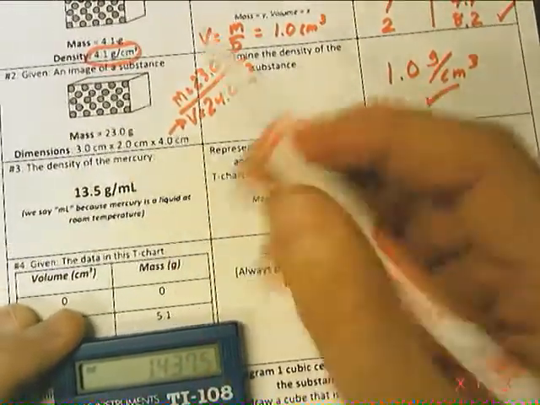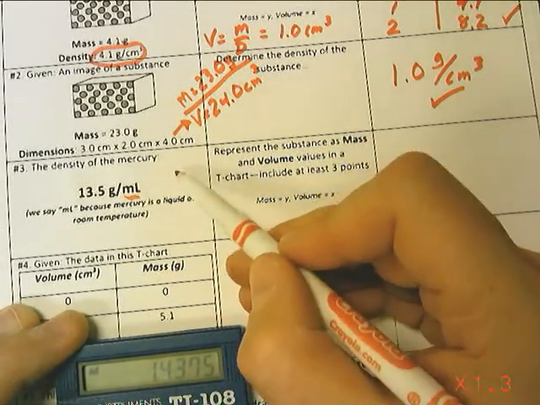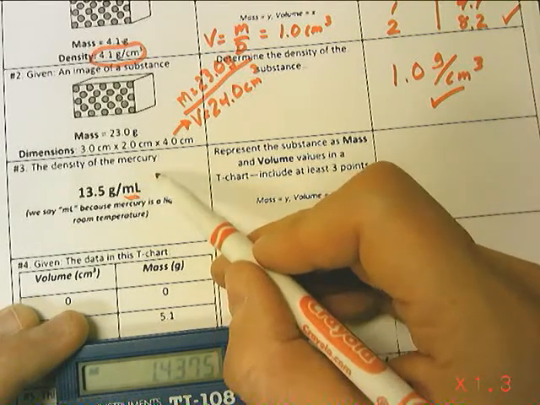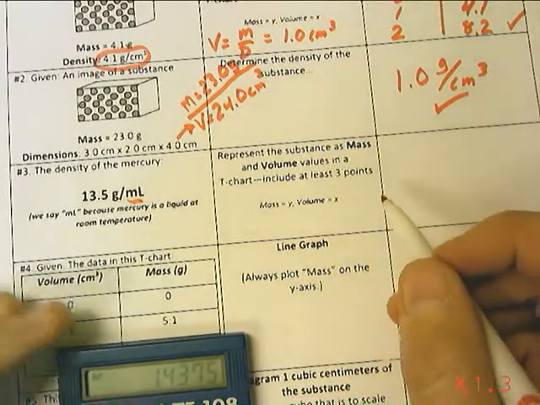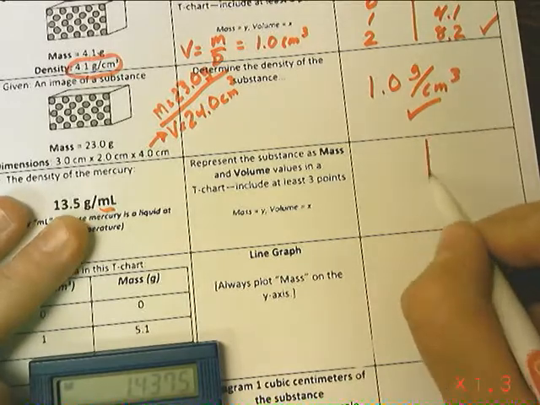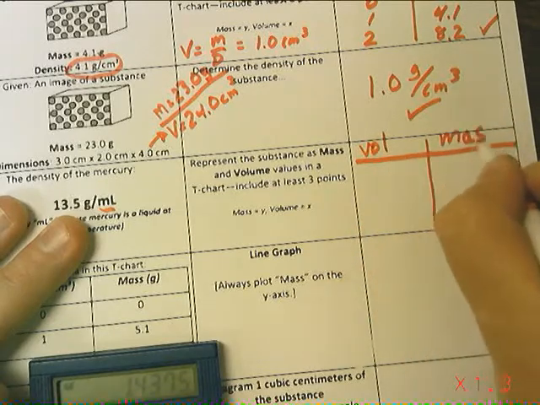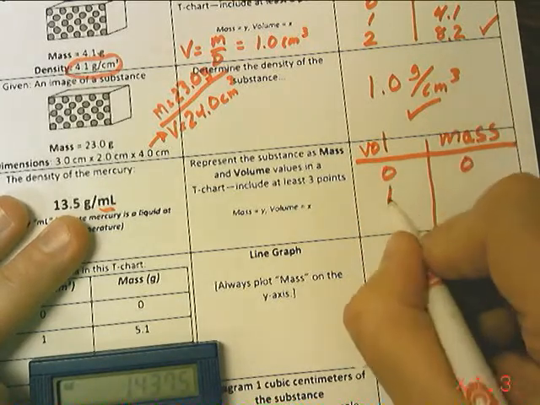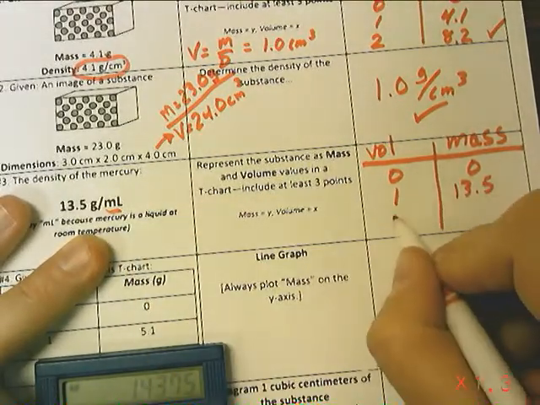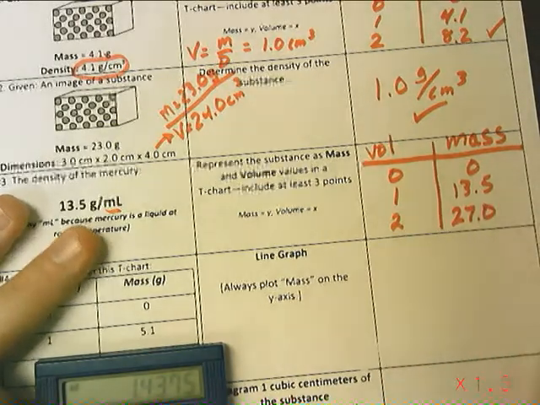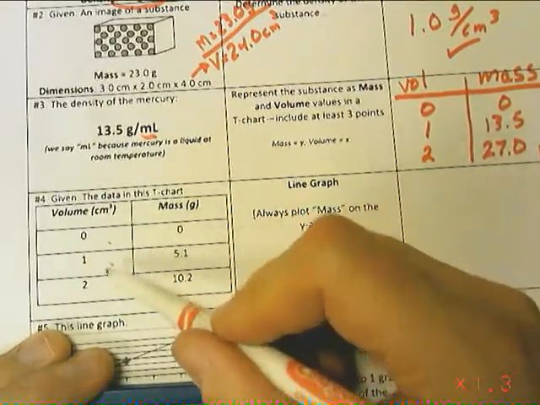Now we have mercury. Notice we have grams per milliliter because mercury is a liquid at room temperature. Remember that a milliliter is equal to a centimeter cubed, so we can switch out milliliters and centimeters cubed, and it still means the same thing. It asks you to create a T-chart based on this. Remember that in your density value you have an ordered pair hidden. 0, 0. 1 milliliter has a mass of 13.5 grams. 2, 27.0. Done. Then 0, 1, 2 centimeters cubed.